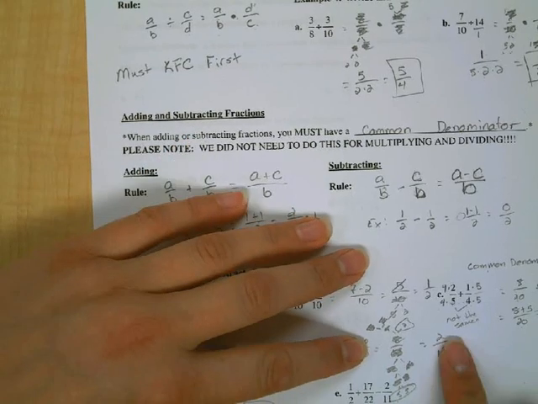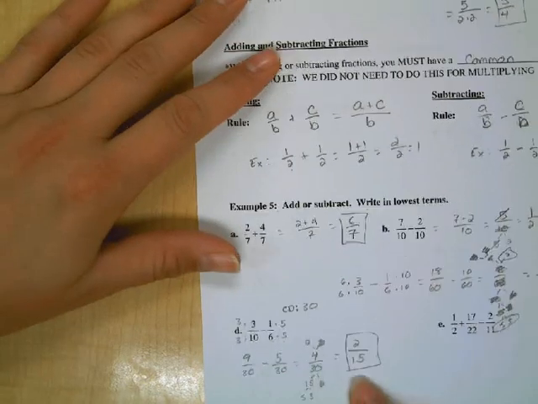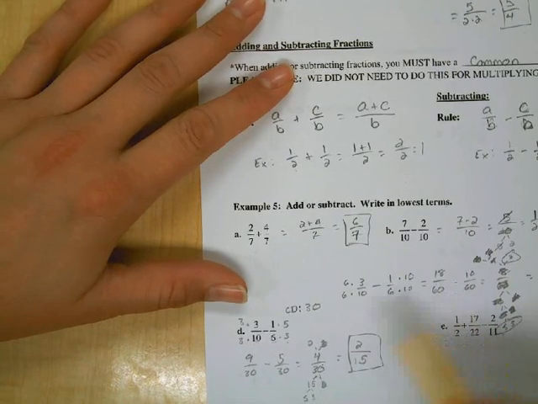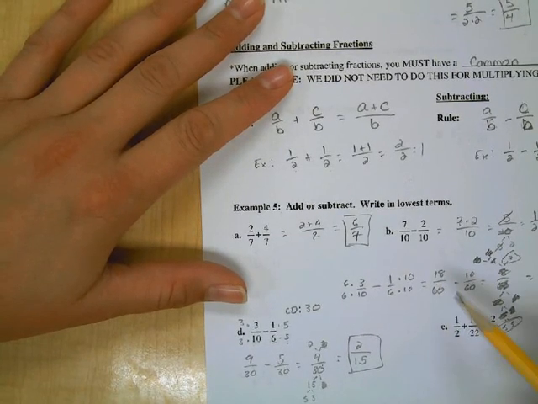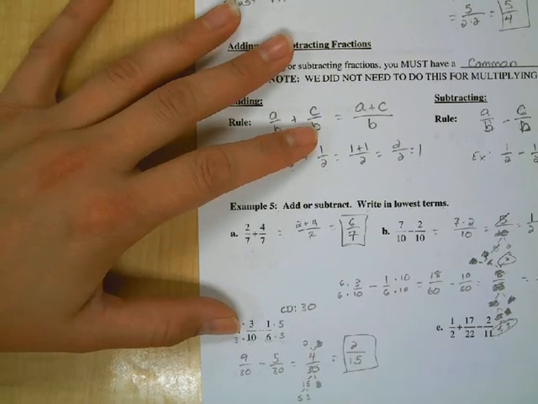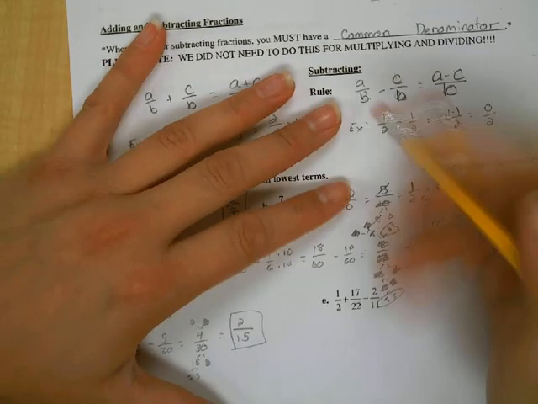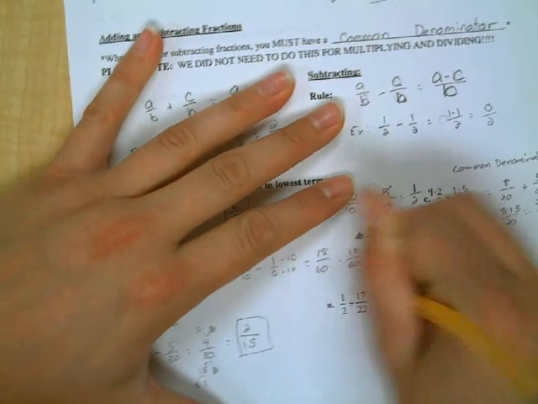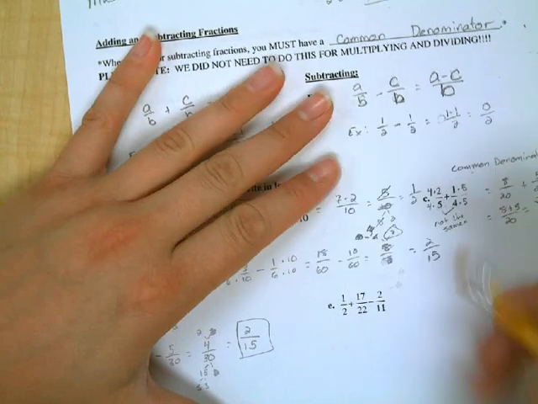2 15ths and 2 15ths. The only difference is that this one had some extra 2's in there because I did it by 60 instead of by 30. So it will work if you just multiply the bottom two together, you just might have to reduce more. I wanted to show you that just so you know that they do work out. Alright, so the next one.